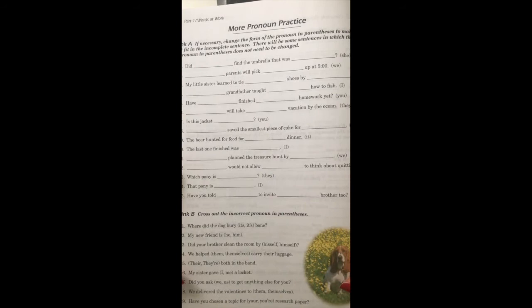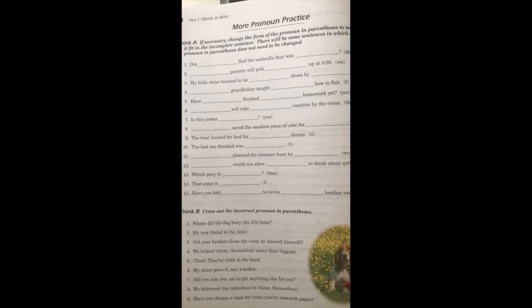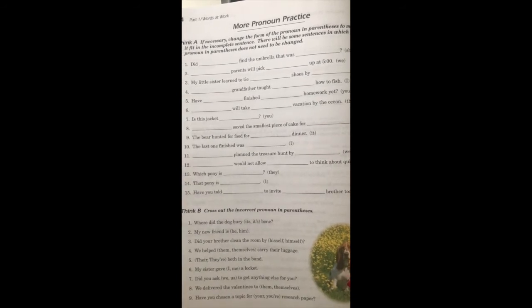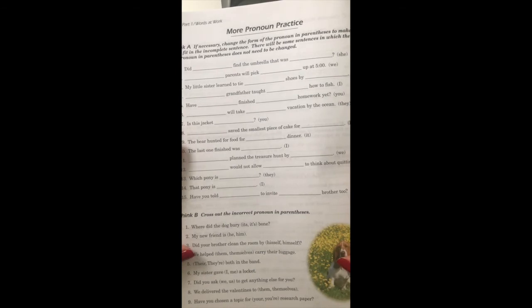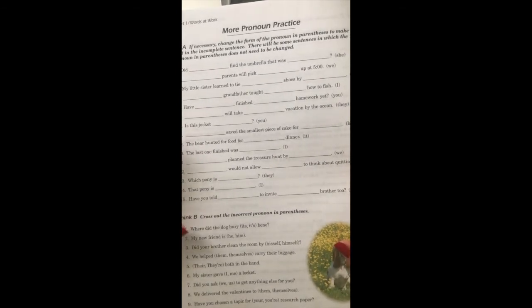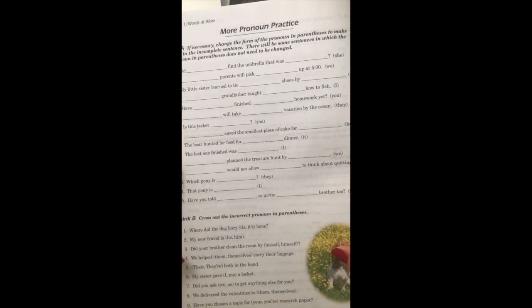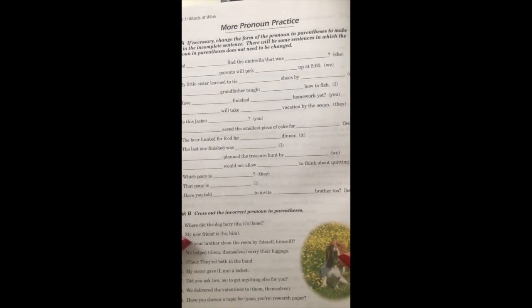Here for Tuesday, we have more pronoun practice. We're just going over the same concepts with a few different exercises to practice our pronouns. It says to change the form of the pronoun in parentheses again, if necessary. We're doing pretty much the same thing we did yesterday, except we may have to do it more than once.